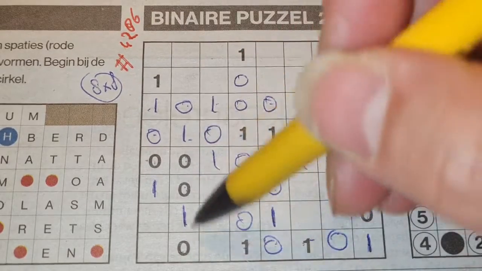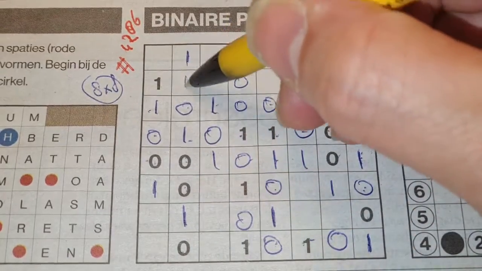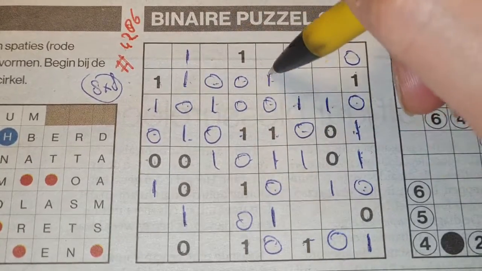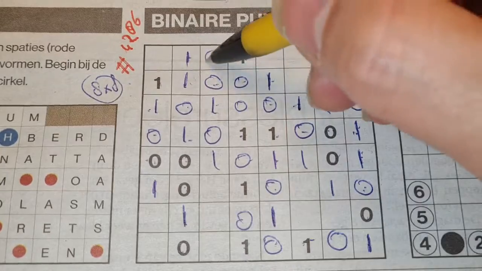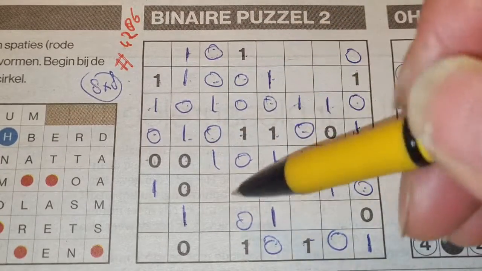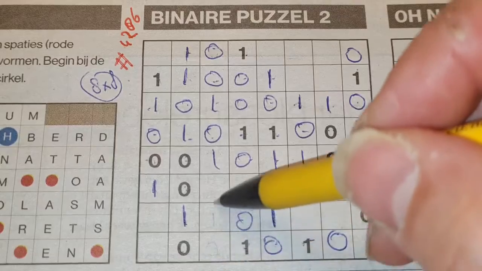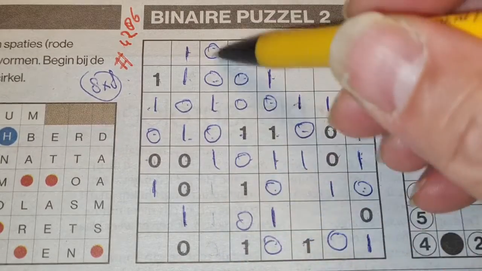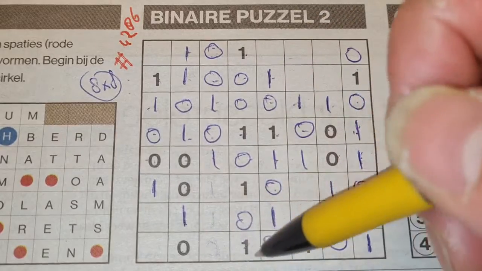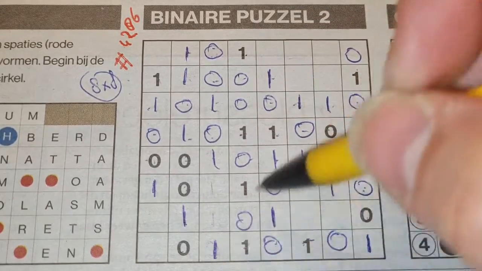4 O's we have here, so the rest are ones. Double one, here no, there no. Double O, here one, there one. Between two ones comes an O. Well, we have here 3 O's. If I place number 4 here, then we have 3 ones in a row in this column. Not allowed, one of the rules, so this cannot be an O. This should be a 1.